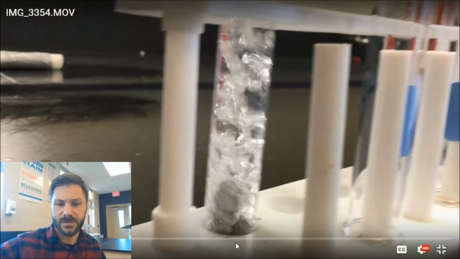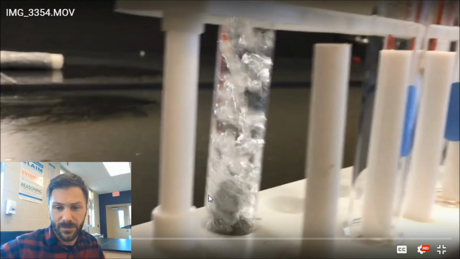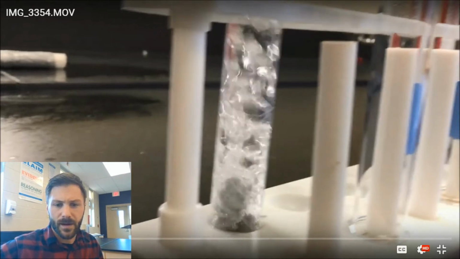Another thing that was observed is people noticed that the test tube was hot, started to get warmer. The longer the reaction took place, the warmer it got, in fact. So heat's getting released in this reaction. So what's that called? We're going to get to that, but we know right now just from our initial observations that there are bubbles being produced, the zinc appears to be breaking up, and there's heat being produced. So that is some of our reactions right there.